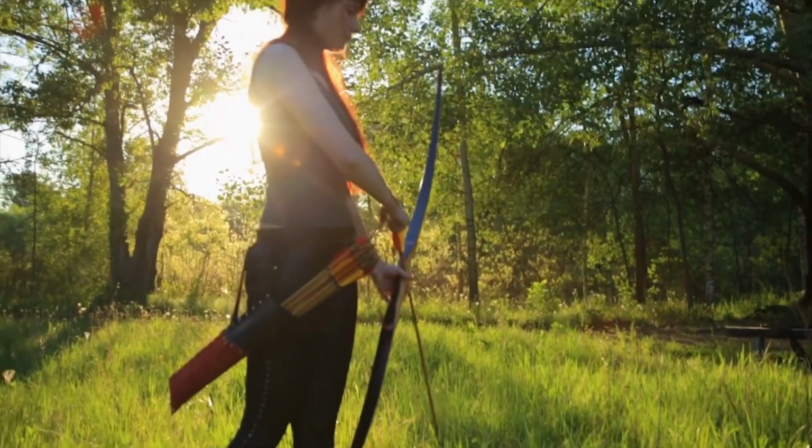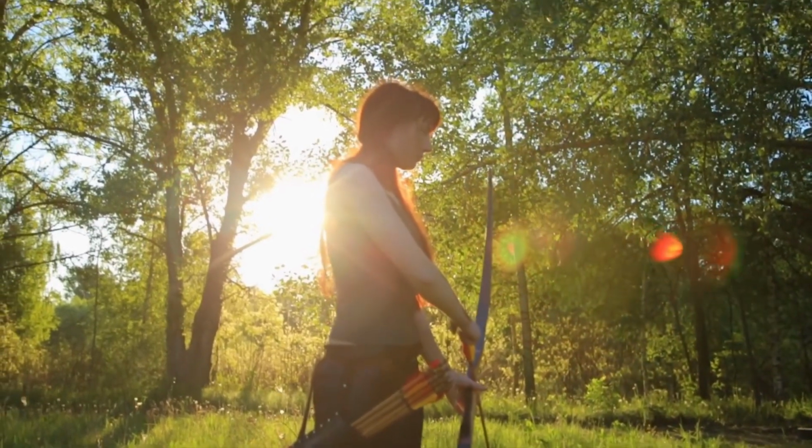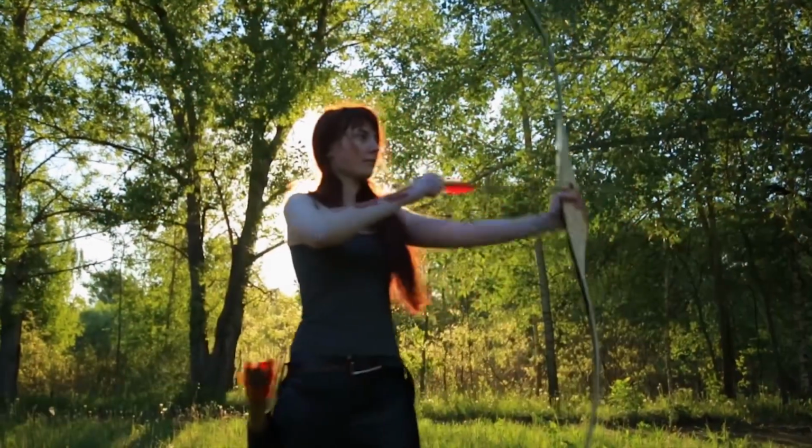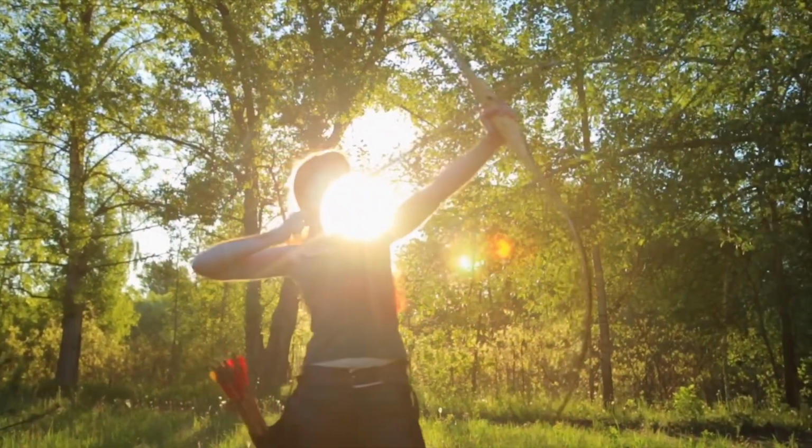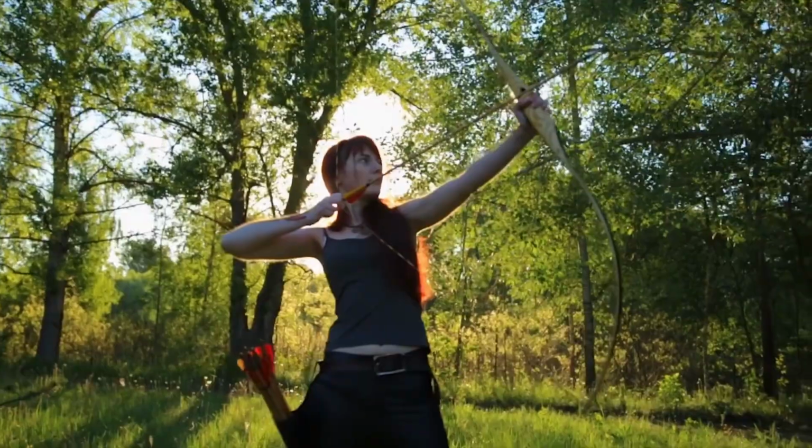Archery. Henry VIII loved archery so much that he ruled that every male subject should keep a longbow in their house, and fathers were expected to teach their sons to shoot.